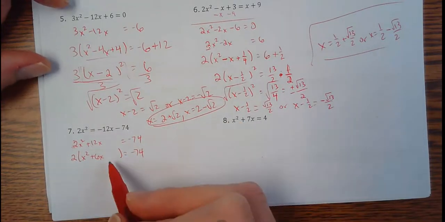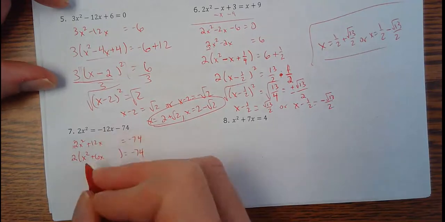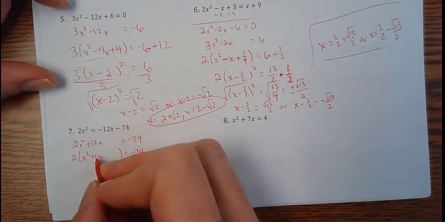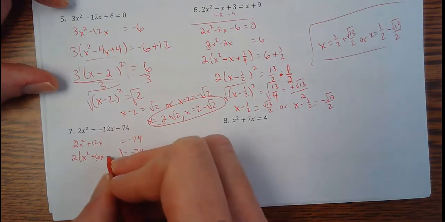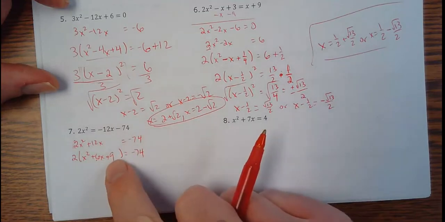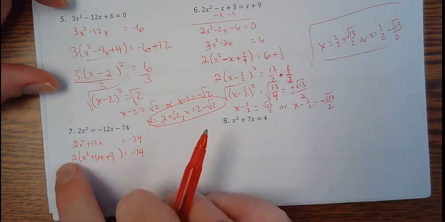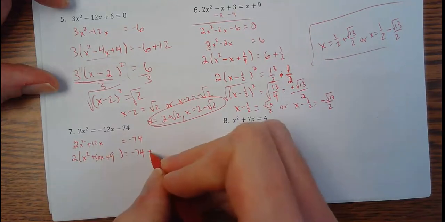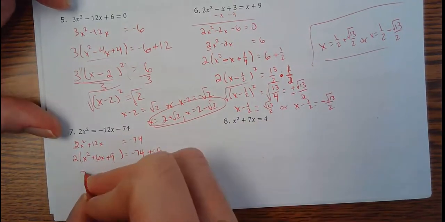Okay, now I'm going to put the number in here that I want. So half of 6 is 3. 3 squared is 9. But remember, everything in here is actually worth twice as much because of the 2. So when I add 9, I'm actually adding 18. So I've got to add 18 to both sides.